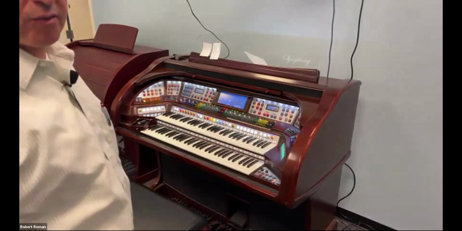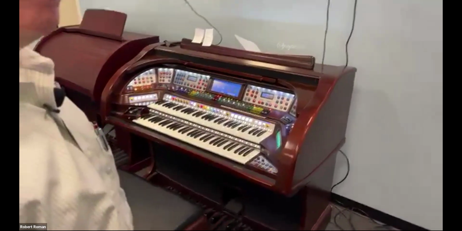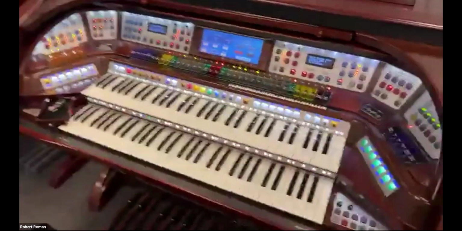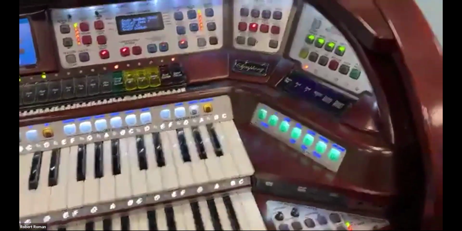I'm going to take you on a little ride here. Hope you don't get motion sickness. I didn't have my disclaimer in the beginning, okay?